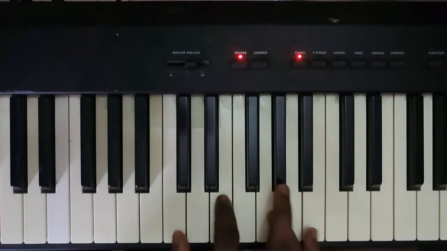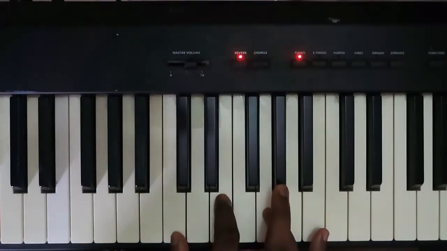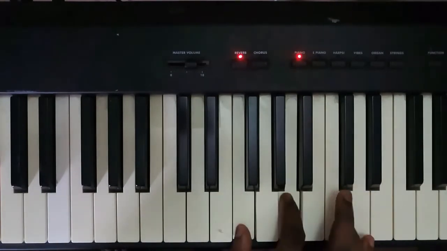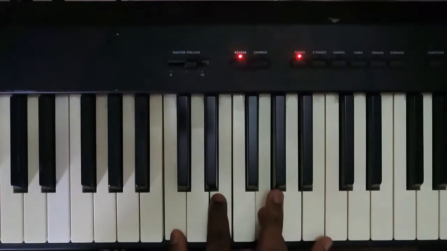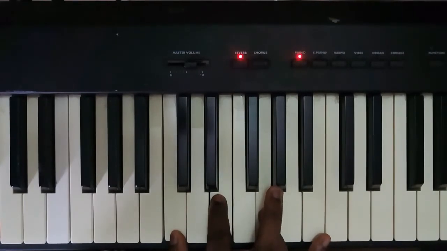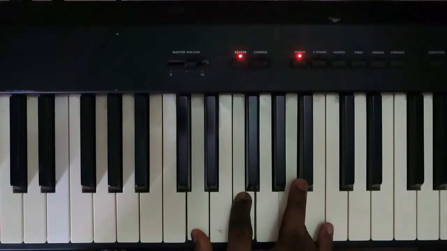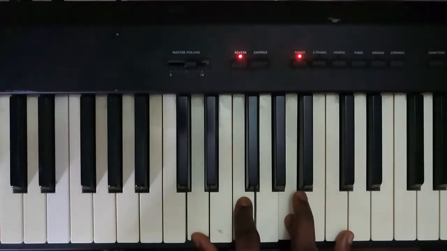Then you go to Do. Do the same thing. Do, Mi, So is the notes in the Do chord, also known as the C chord. So you press Fa, broken Do, and Do chord, broken So. Then you go to Re. Re has nothing attached to it. But then remember I said it's Fa, Do, Re, and Do.